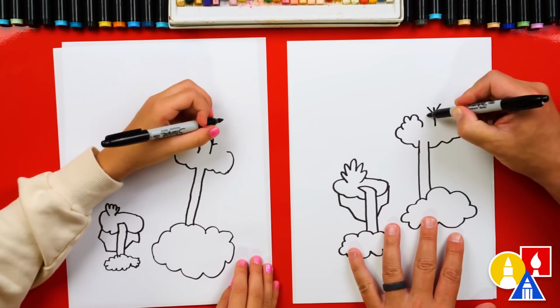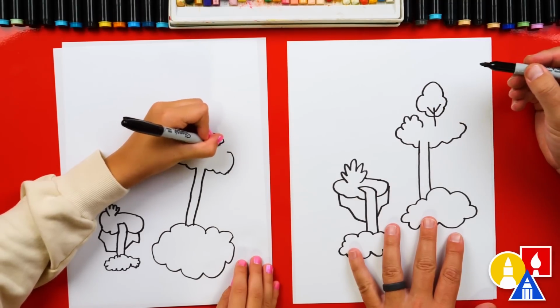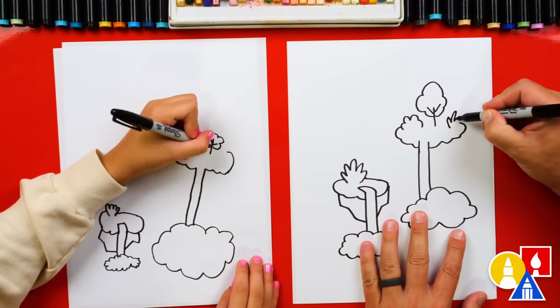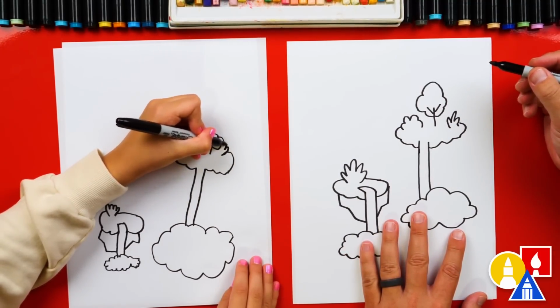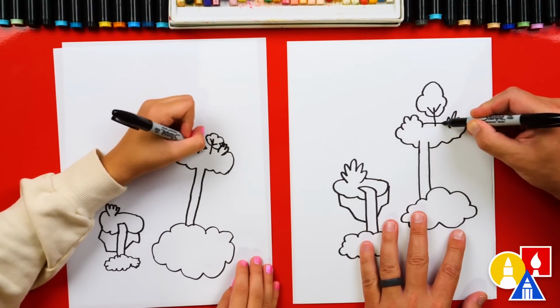Yeah, and then let's draw the top of our tree. I'm going to draw some bumpy lines. Yeah, I like that little tree. That's cute. Okay, and then let's add another funny plant or bush right here on the side. Yeah, and then right here on the back, let's connect the island.